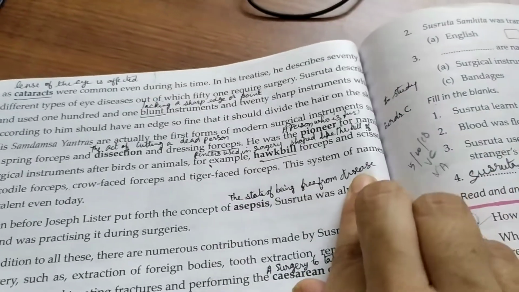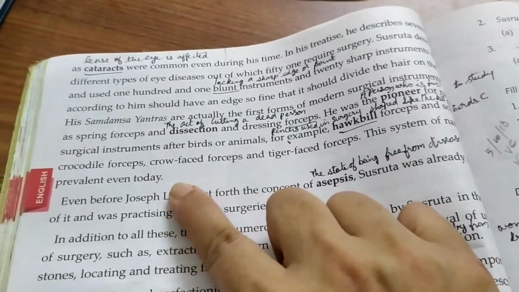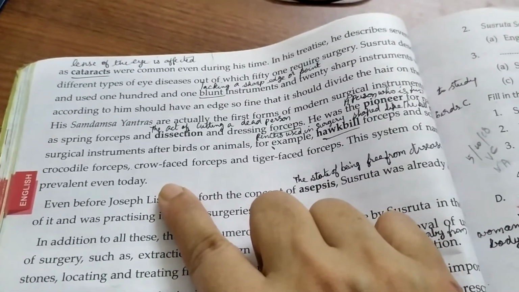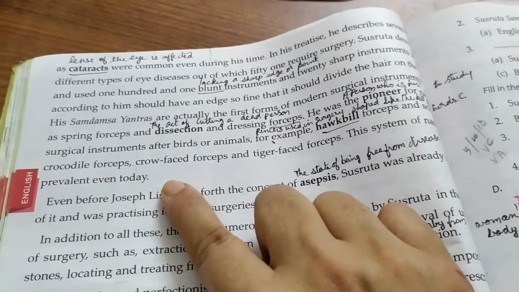The system of names is prevalent even today. Even today, doctors use this type of names. This system is still prevalent.